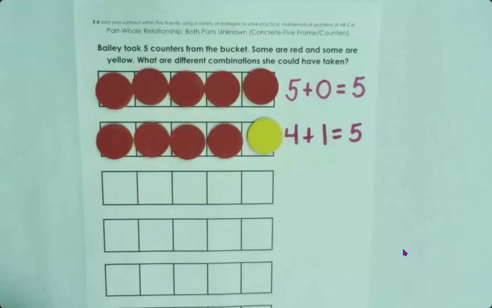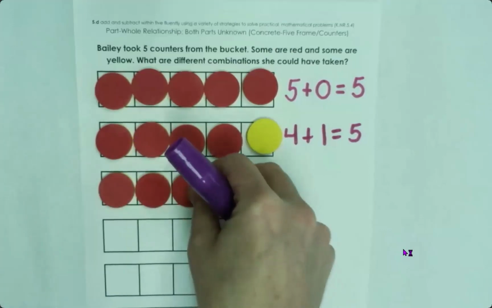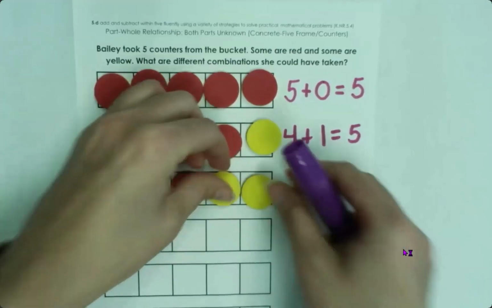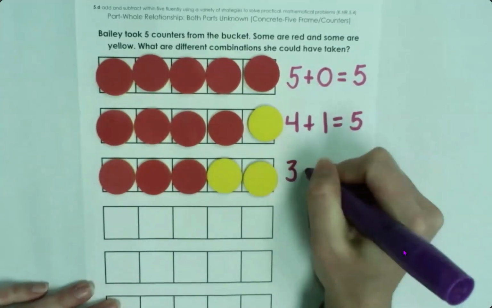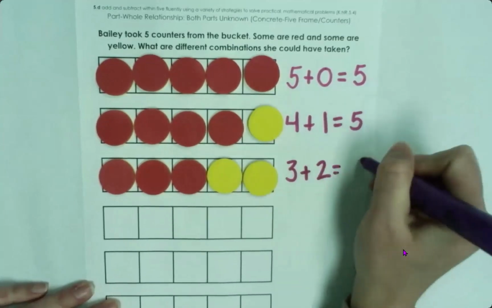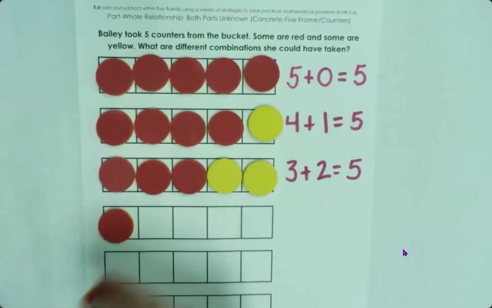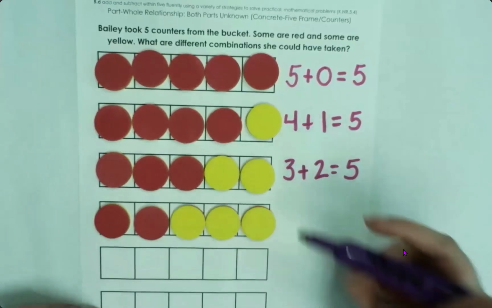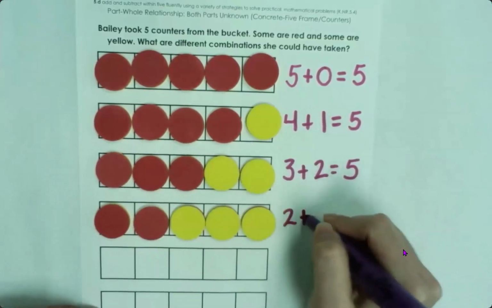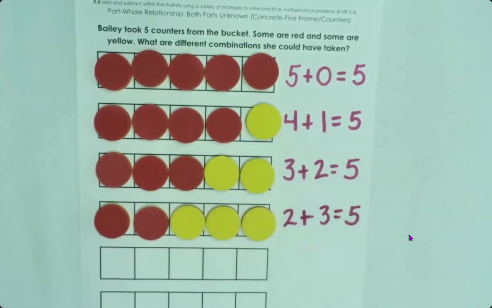Okay, the next one, I'm going to continue to show this pattern. So now I want to do 3 red and flip over these two and make them yellow. And I would show students, okay, I have 3 red plus 2 yellow is the same as 5. So just decomposing 5 into multiple ways. Okay, and I'll continue to do that and model for students. 2 red and 3 yellow. So I have 1, 2 red plus 1, 2, 3 yellow equals 5. Okay, and I'll continue to do that.